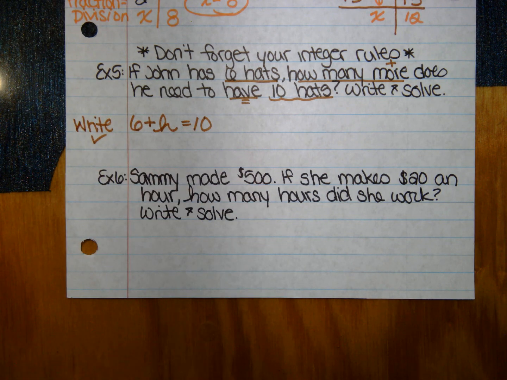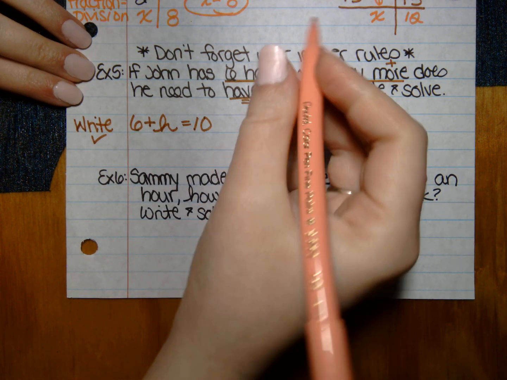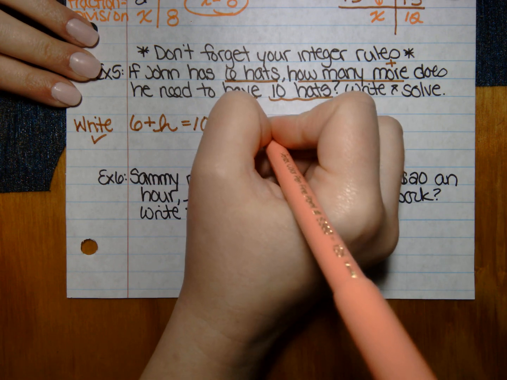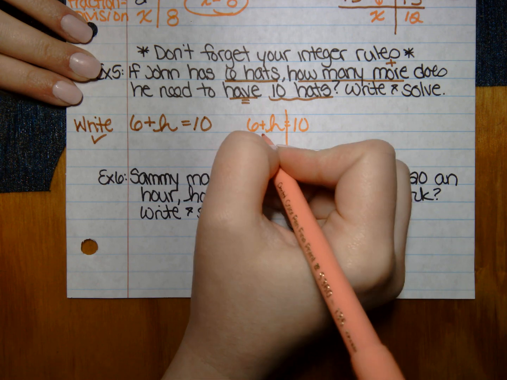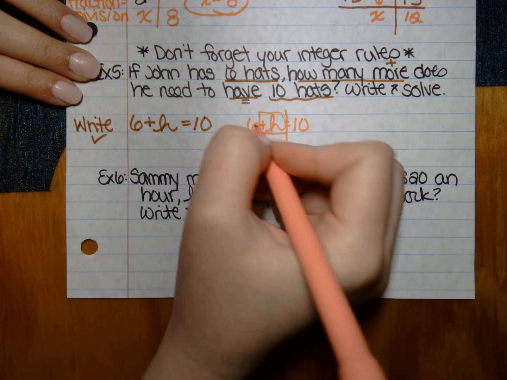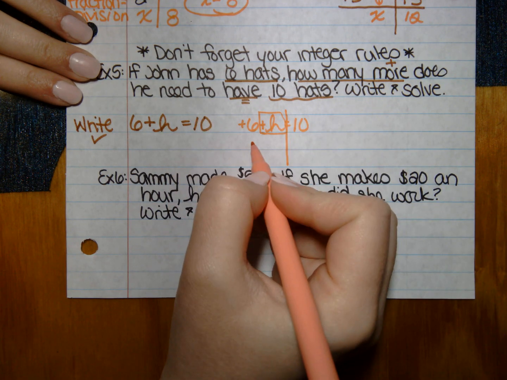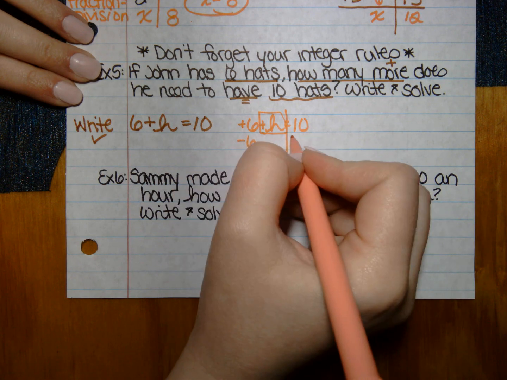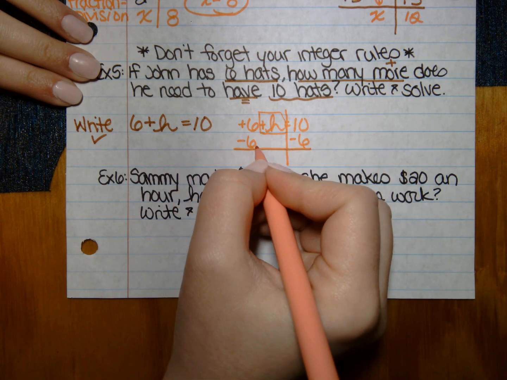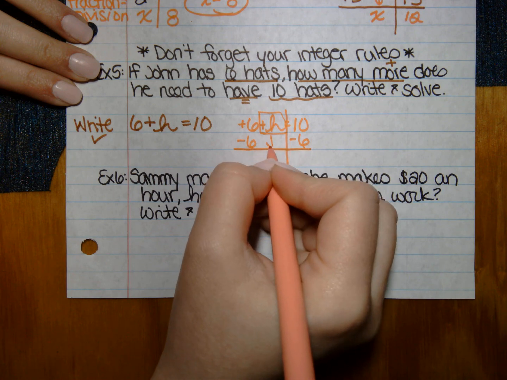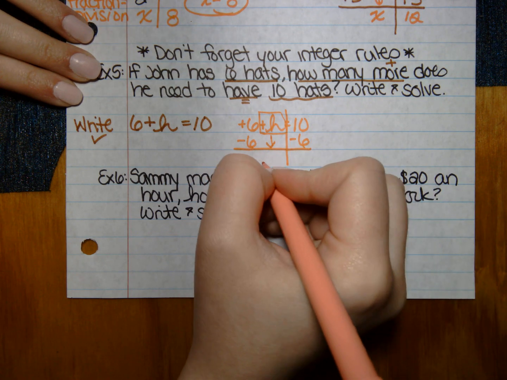Now we need to do the solving. So if I have 6 plus h is equal to 10, I need to get my h by itself. So instead of a positive 6, I'm going to subtract 6 from both sides. Positive 6 minus 6 gives me 0. My h carries down.